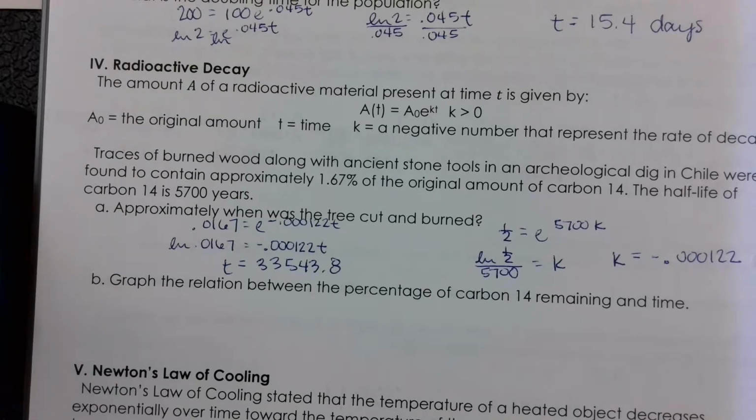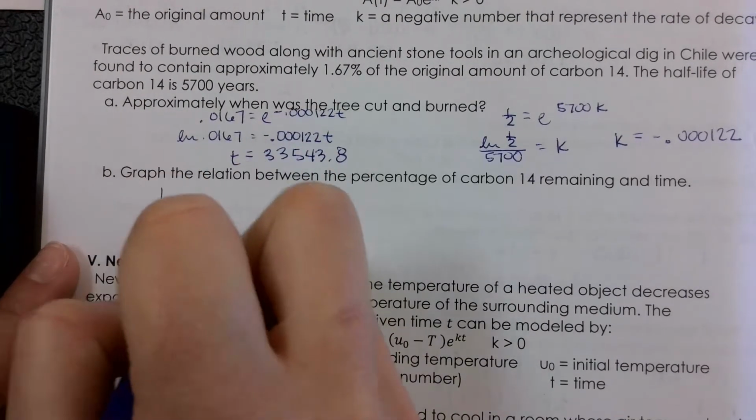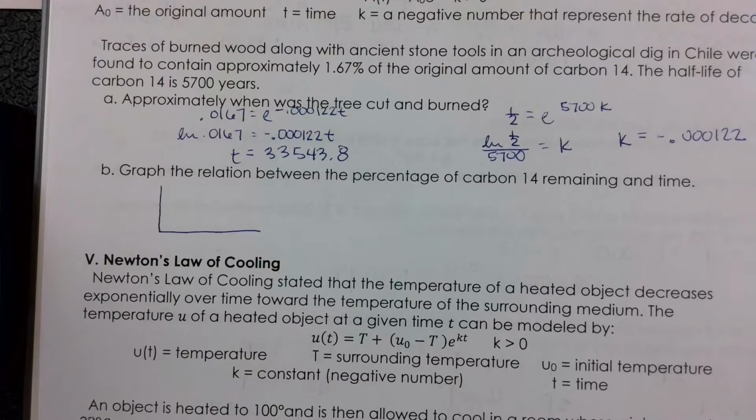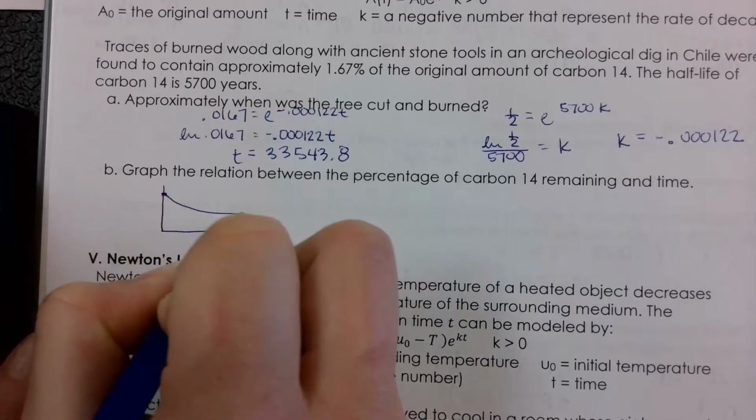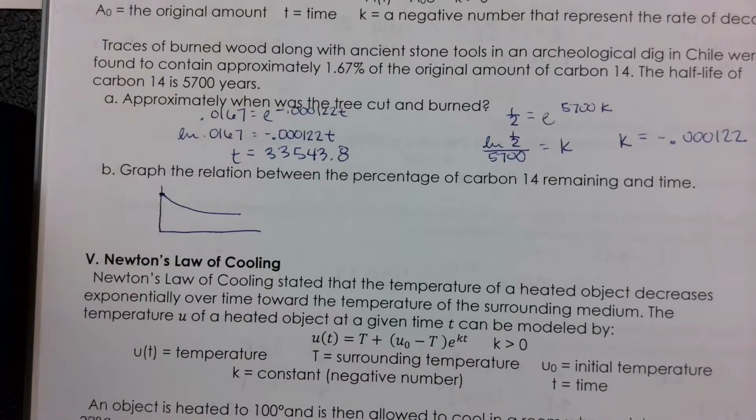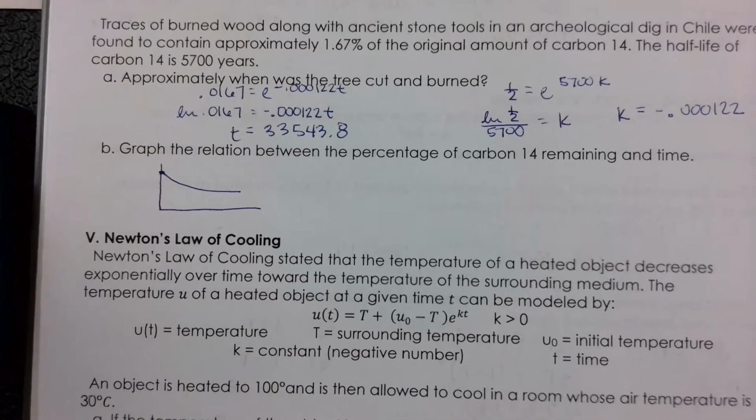Alrighty. So the second part wants you to graph the relation between the percentage of carbon-14 remaining and time. We're not going to do a real serious graph here. We're just going to sketch it. So what's going to happen over time to the amount of carbon-14 left in there? It's going to just rapidly decrease, right? So we know that you're going to start at whatever 100% is and then go down really quickly. And that's an awful drawing, but that's okay. That's all we're going to do for the graph. You could graph this in the calculator if you really wanted to, but I'm not concerned about the graphs today. Is that all right? Questions? I'm more concerned that you know how to use the formula, so if you can do that, then we're in good shape. So we're almost done.